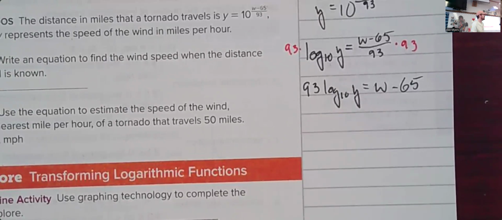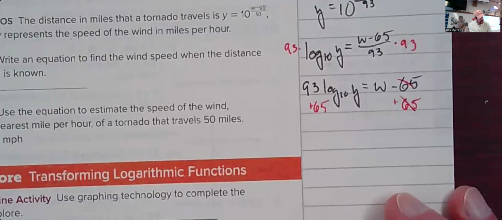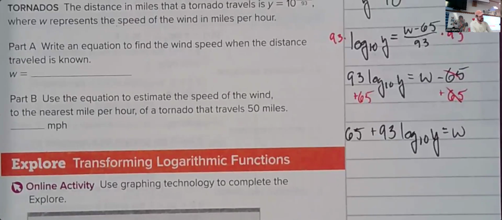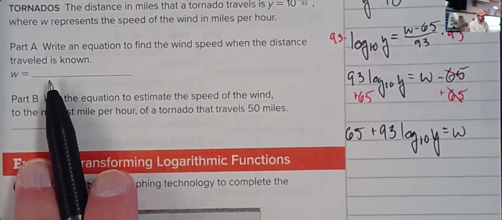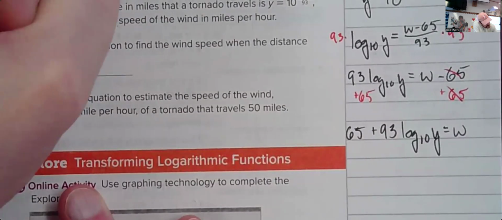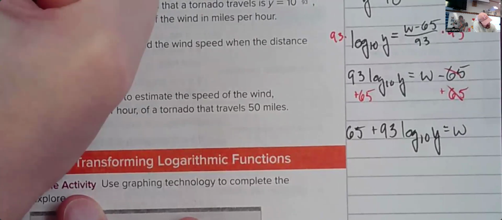All right, last thing. How do we get w by itself? Add 65, yeah. So we're just doing normal algebra at this point. So plus 65. And so we're going to end up with 65 plus 93 log base 10 of y is equal to w. So we'll just go ahead and translate that back over here. So w is equal to 65 plus 93 log base 10 of y.